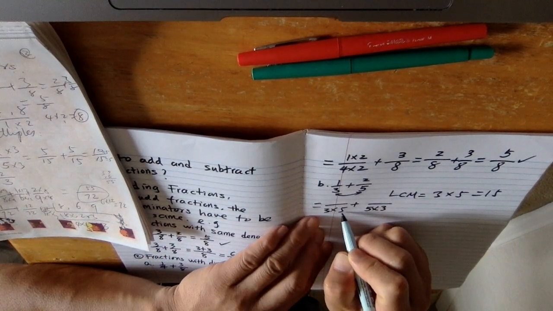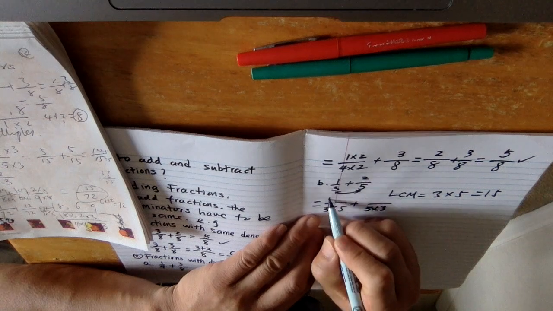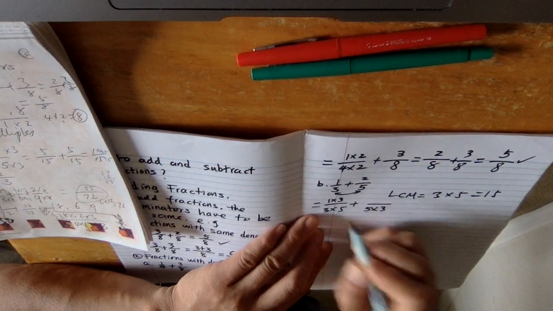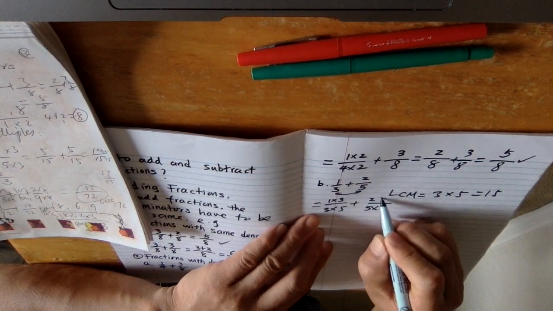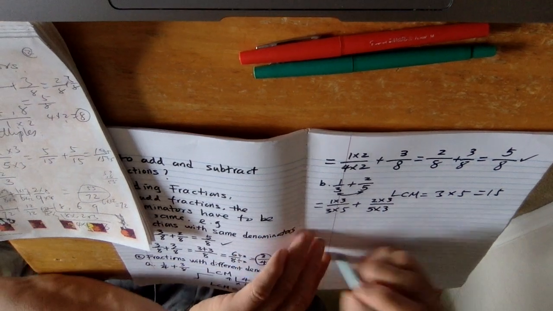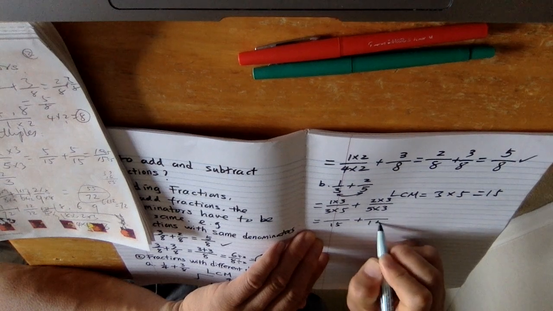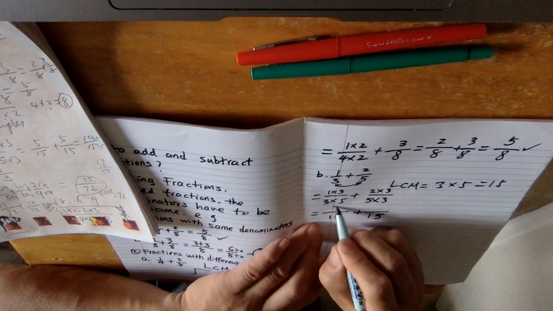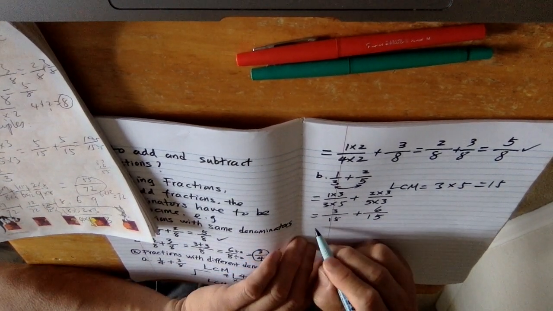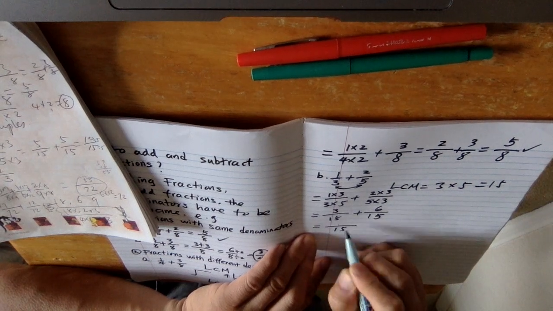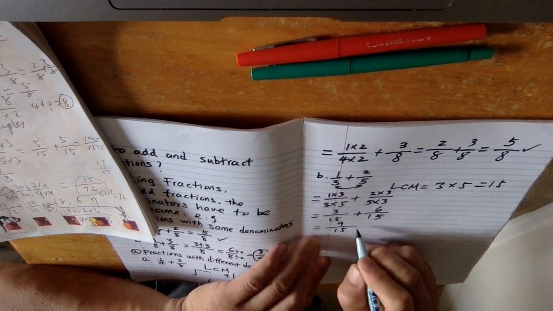If you multiply by 5 on the denominator, make sure you multiply on the numerator also. 2 times 3, okay? So we have 15, and 15 is the least common multiple. 3 plus 6 is 9.